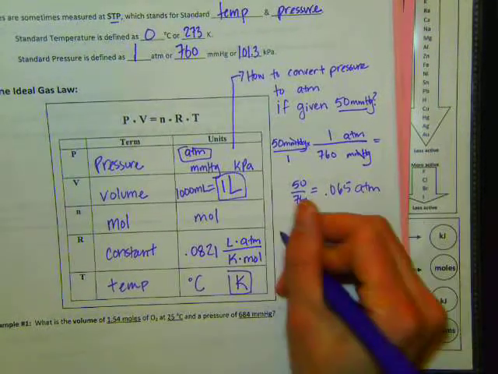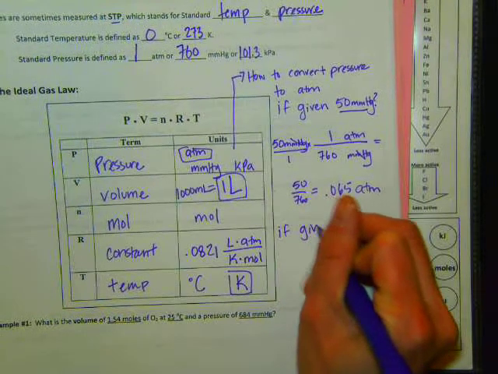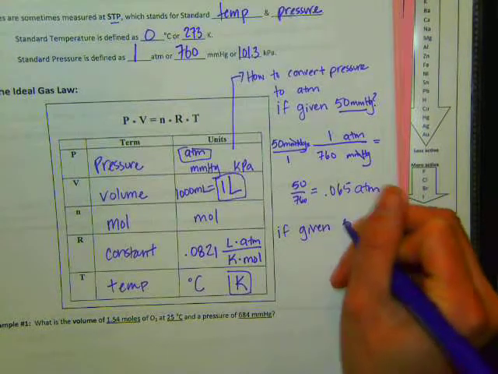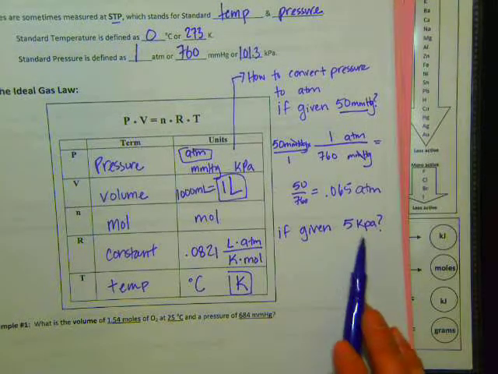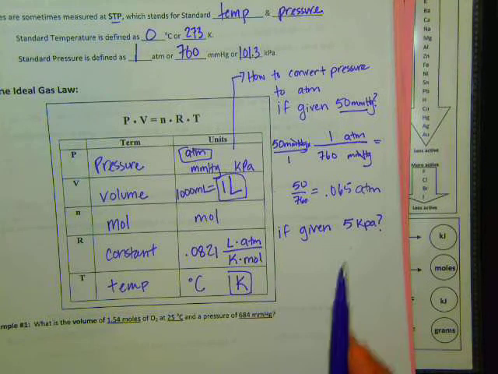Can you guys try this one? If I gave you, let's say, a nice even number, 5 kPa. Okay? Go to atmospheres. Change kPa to atmospheres. So take a second, try it on your own.